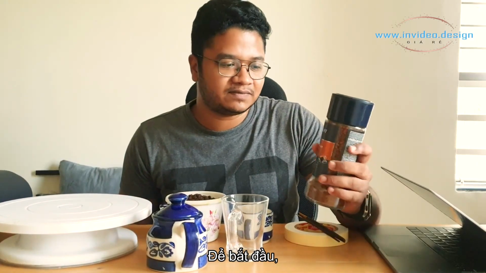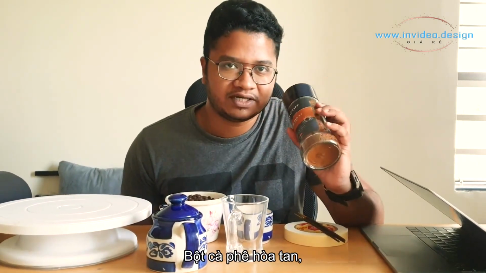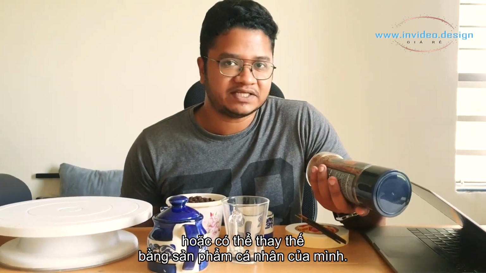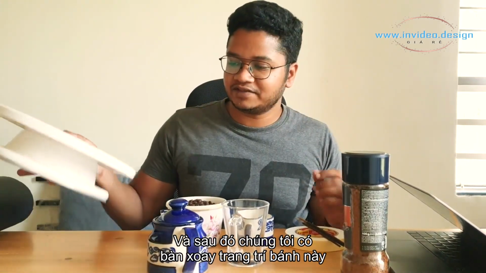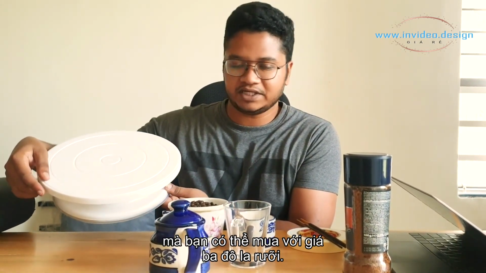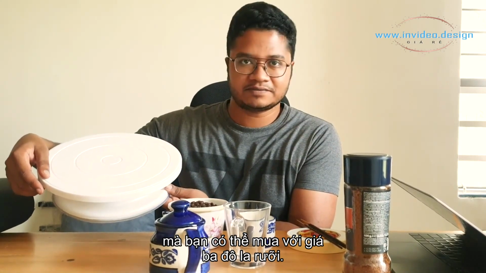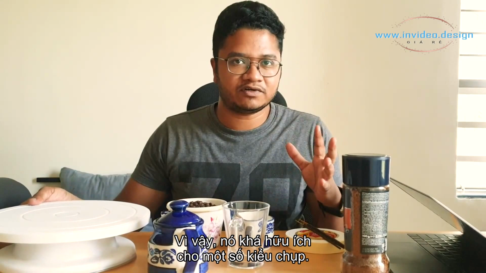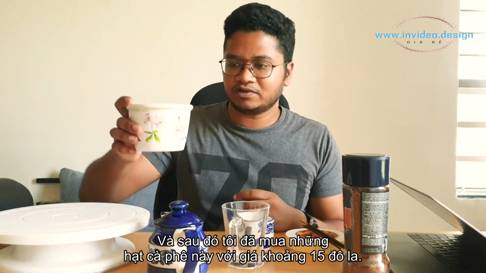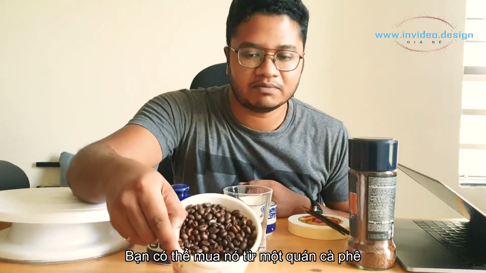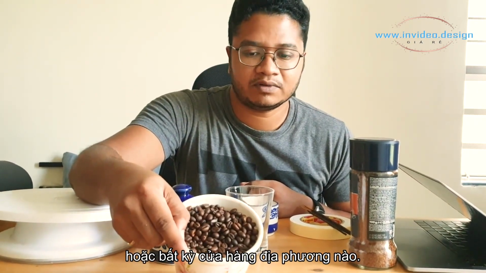To begin with, this is the main subject of our shoot, an instant coffee powder. You can buy it from any local store, or you can just replace it with your personal product. And then we have this cake decoration turntable that you can buy for $3.5. It rotates in a stable motion, so it's quite useful for some kind of shots. And then I bought these coffee beans for around $15. You can buy it from a coffee shop or any local store.